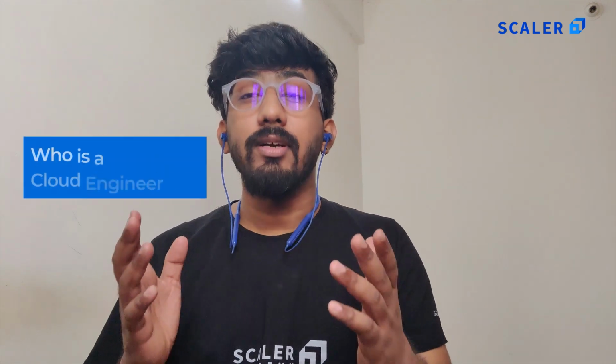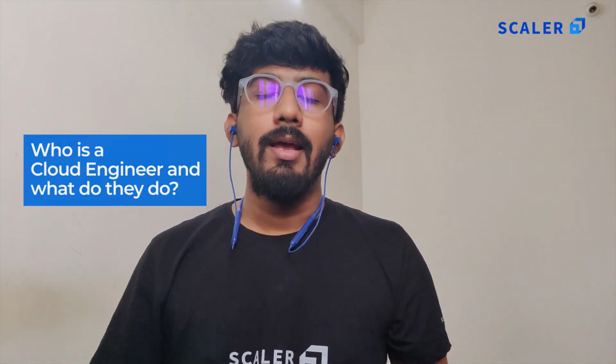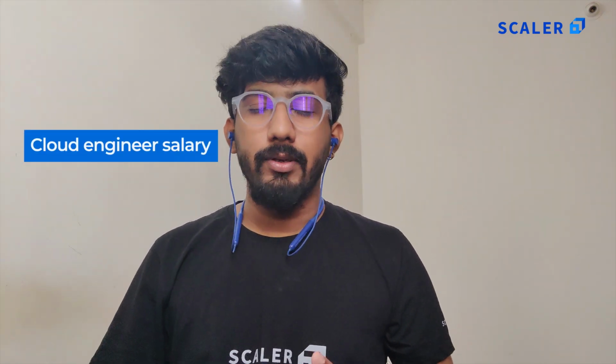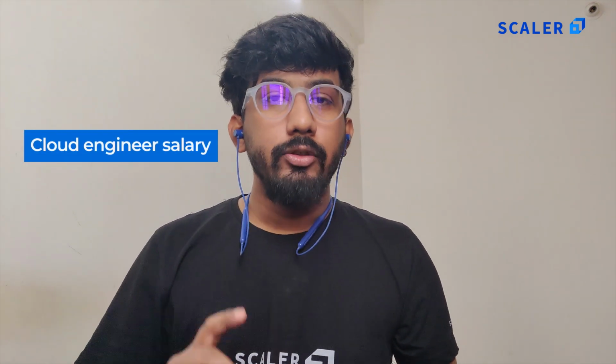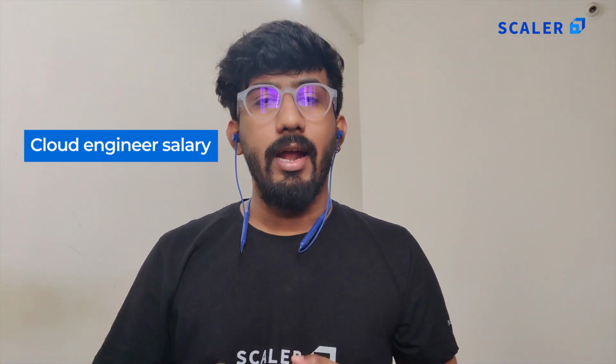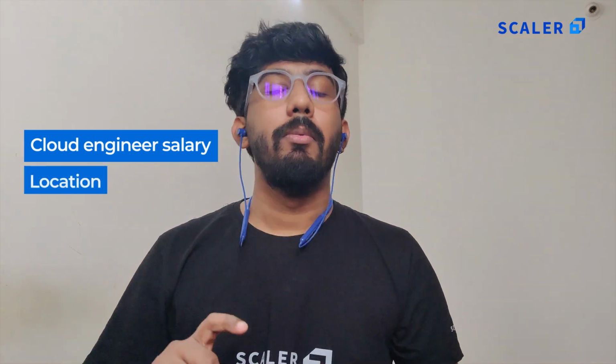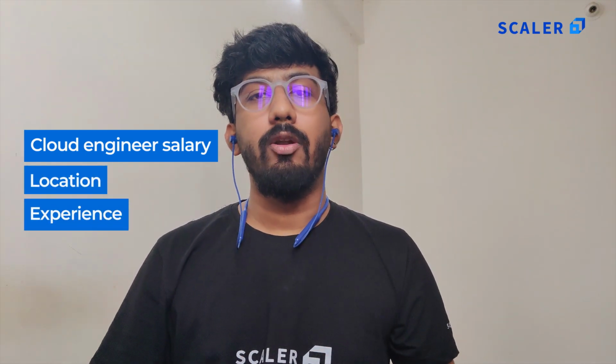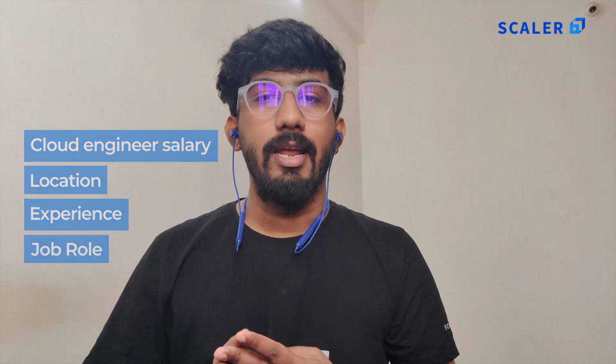So now let's move on and understand what will be covered in this session. First of all, we'll be looking into the cloud engineer. Who is a cloud engineer and what do they do? And once that is done, we'll be looking into the cloud engineer salary. First, we'll look into the salary in India, and then into various factors within that. We'll be looking into location, experience, and the role of the job which has been taken up. These are the different deciding factors which will affect the salary of a cloud engineer.